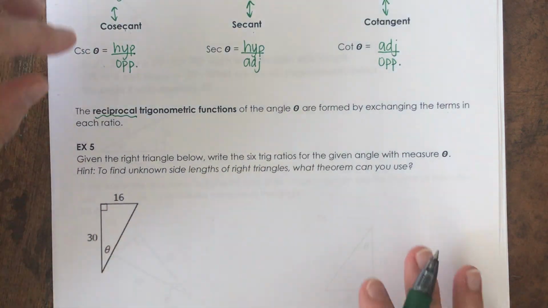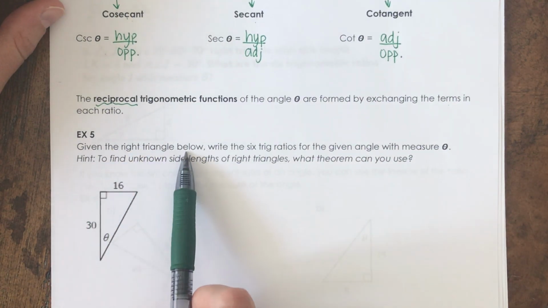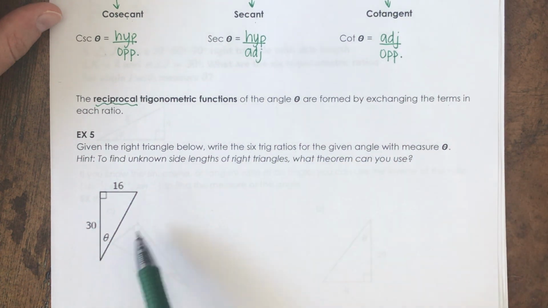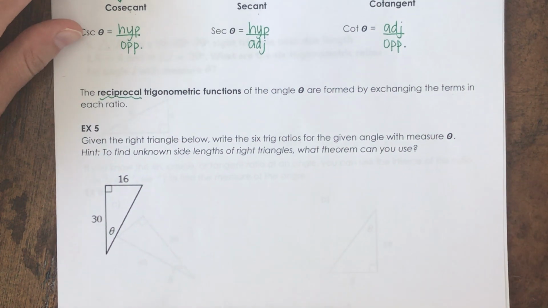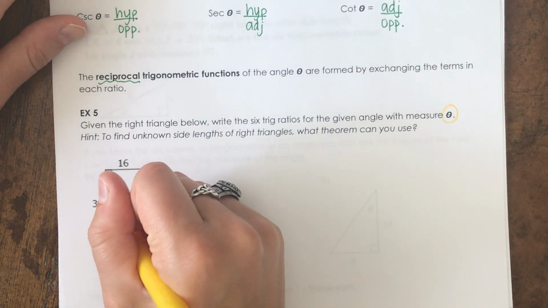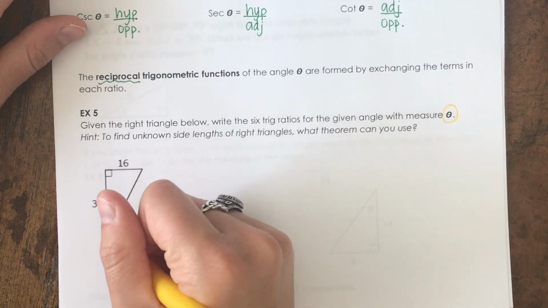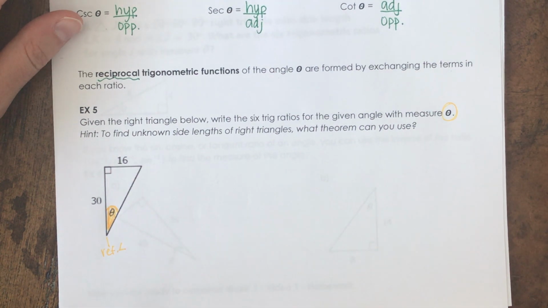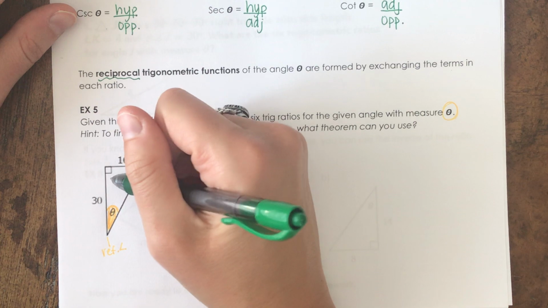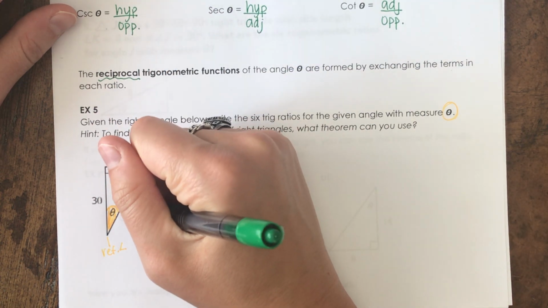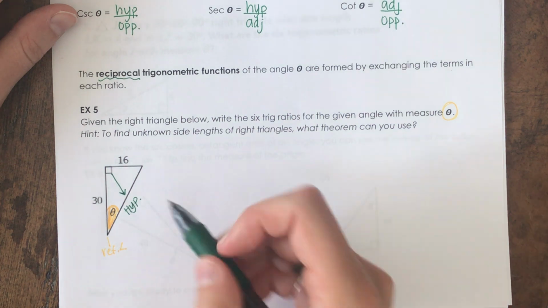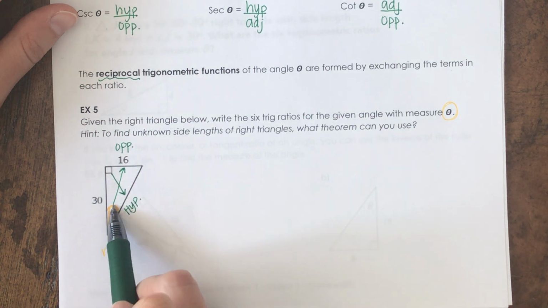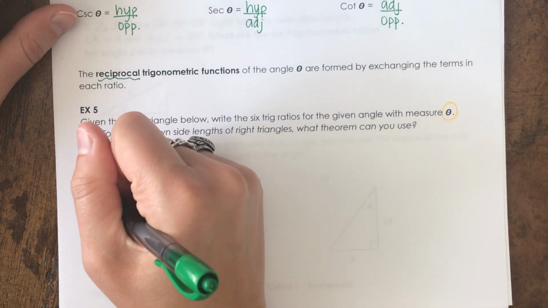Okay, now we're going to do an example here. So given the right triangle below, we're going to write the 6 trig functions for the given angle with measure theta. So they're telling me that the reference angle is theta right here. And so I always like to highlight or mark my reference angle in some way so I know where I'm looking from. So the first thing I'm going to do is mark my sides. If I go across from the 90, that's my hypotenuse. If I go across from the reference angle, that's my opposite side. And if I go next to my angle, that's the adjacent side.